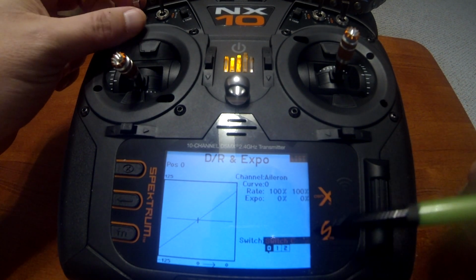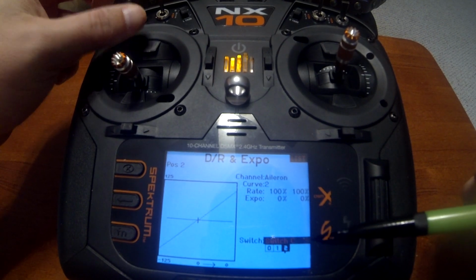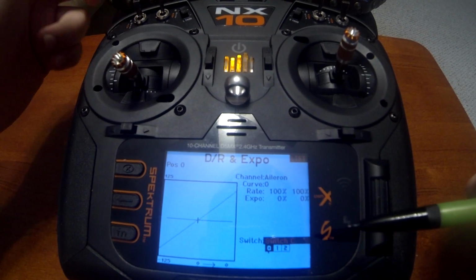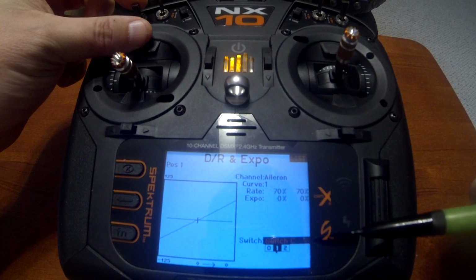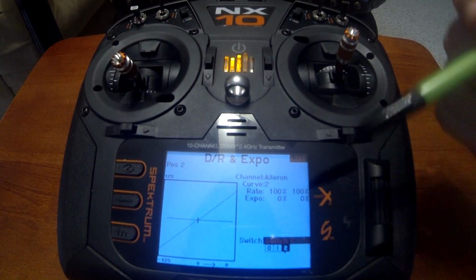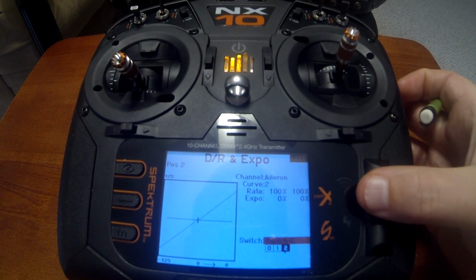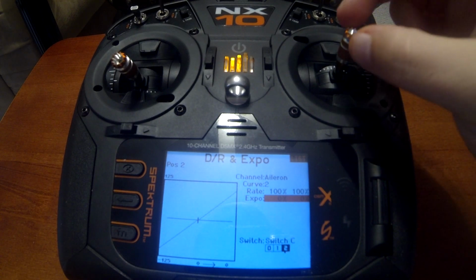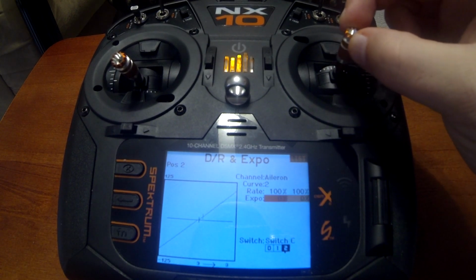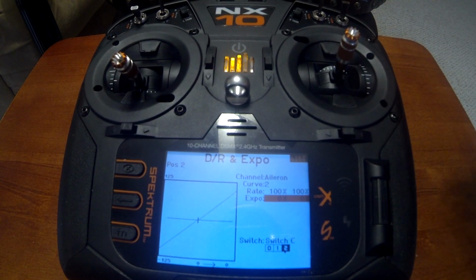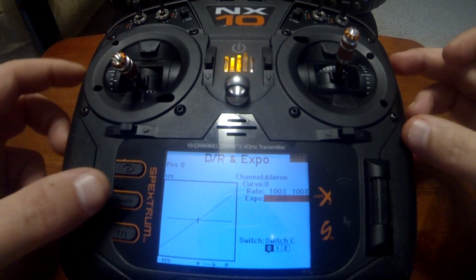And down at the bottom shows you in black which position that switch is in. So we have position 0, position 1, position 2. And you can change to different rates. Expo is also on the screen. That's going to soften up the sticks in the center. So it makes it a little bit less sensitive when you're flying.